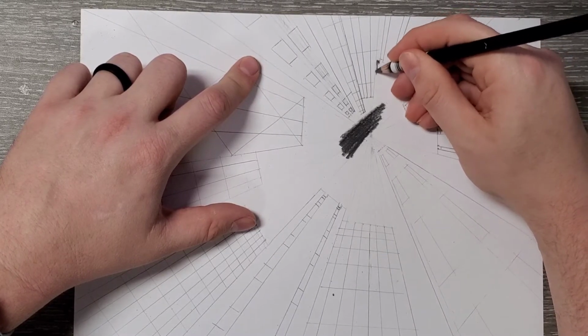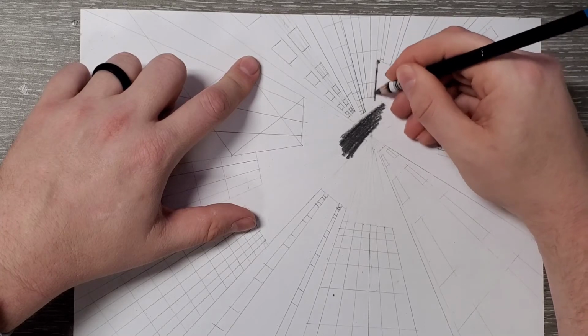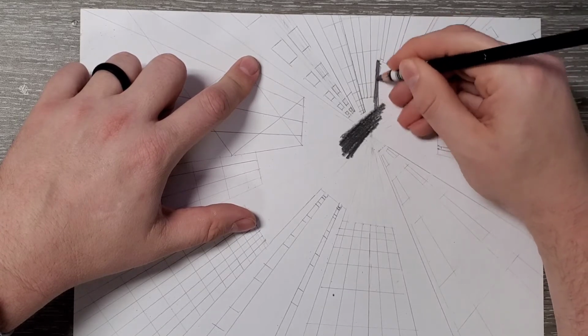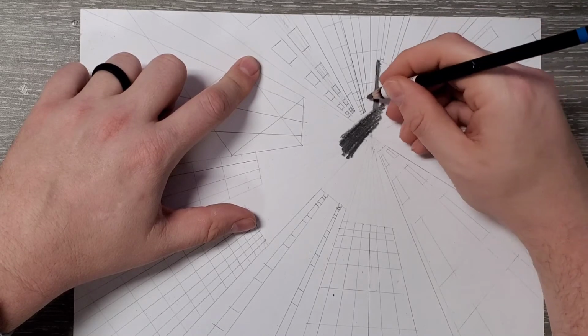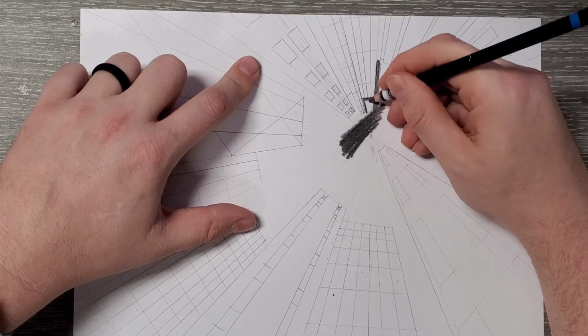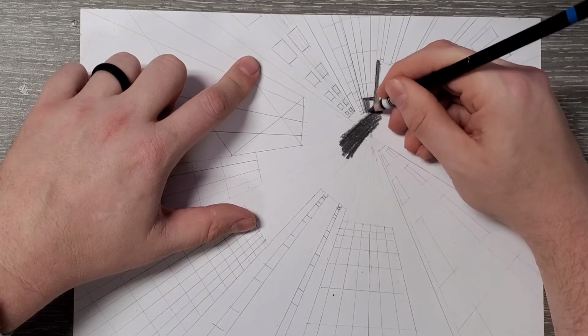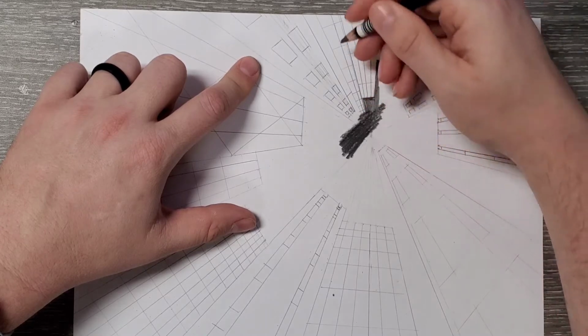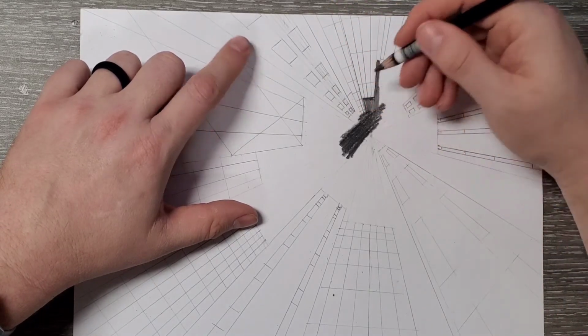So we want some really good value ranges in here. You guys need a good value range, some pretty high contrast. Remember, that's in the rubric. That means you want some darks, some lights, and we want a rich value range, so we want every value in between.